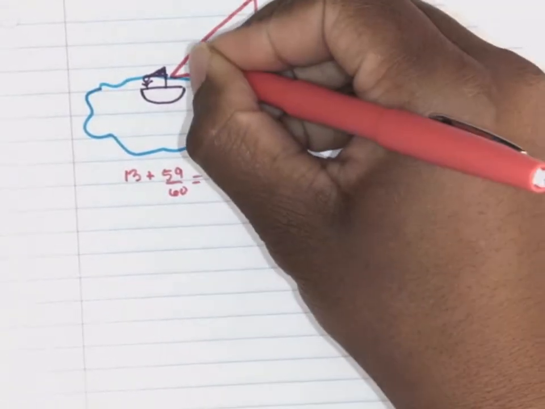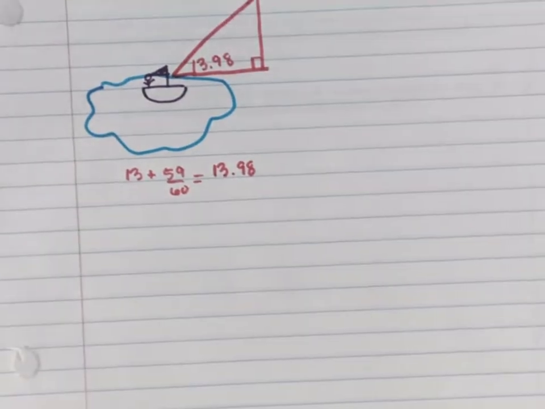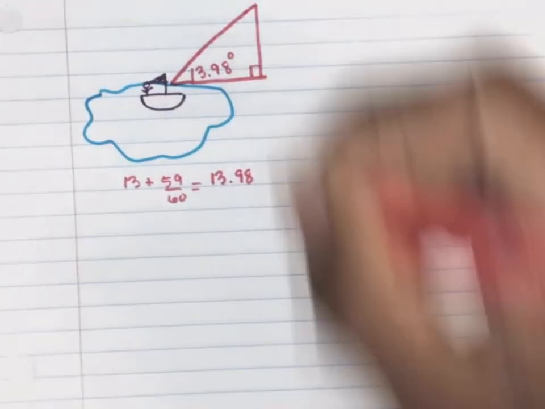So this gives me 13.98. It's a degree measure. So 13.98 goes right there. And then that's the angle measure.